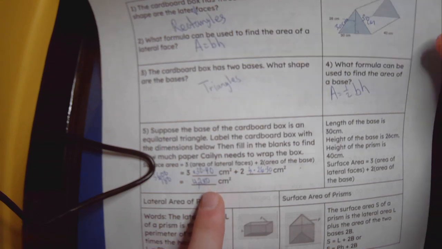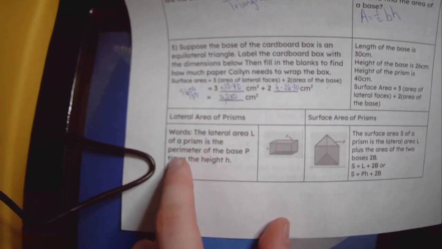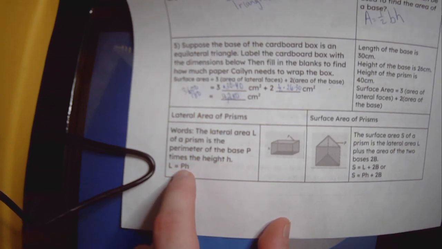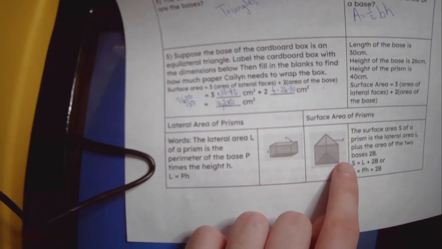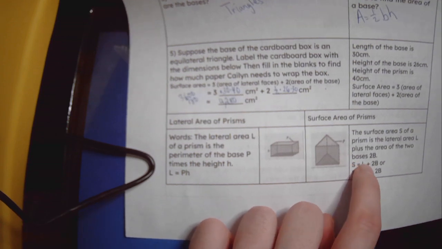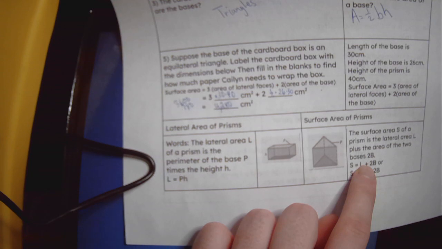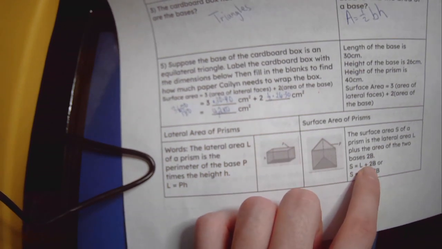Now, the lateral area of prisms. The lateral area L, capital L of a prism, is the perimeter of the base, P, times the height, H. So lateral area equals perimeter of the base times the height. The surface area of prisms formulas always follow surface area equals lateral area plus 2 times the area of the base. This is the general formula we're going to use. Or you could just find the area of each one and add them up with the net, which is easier for some people.